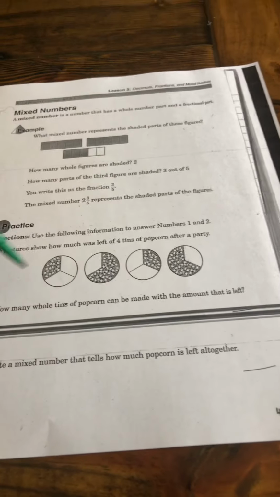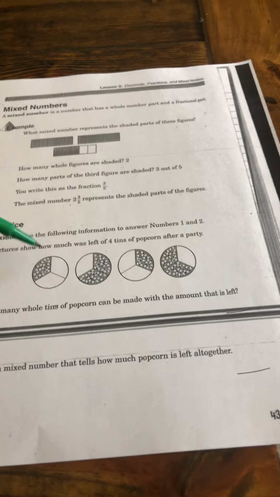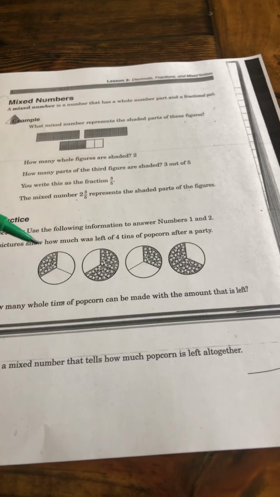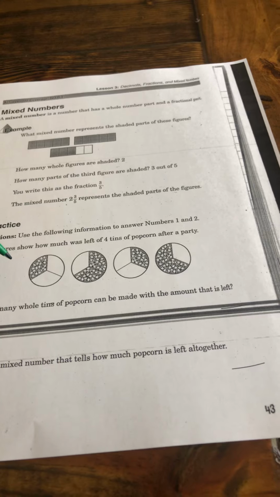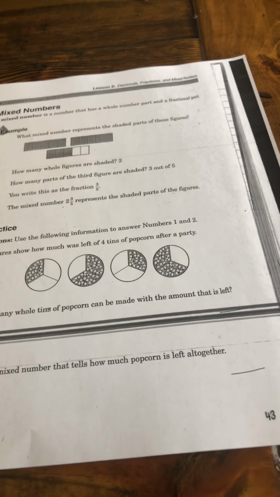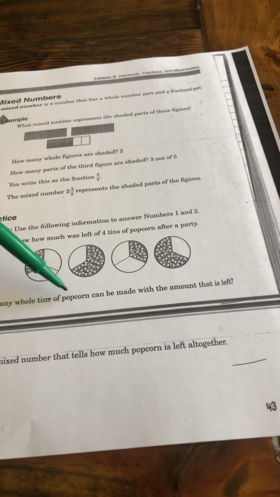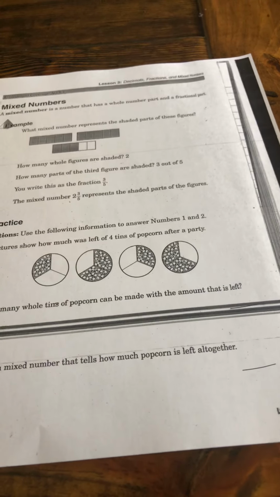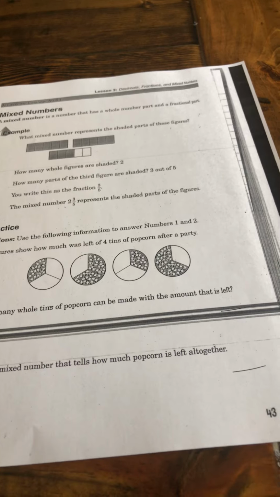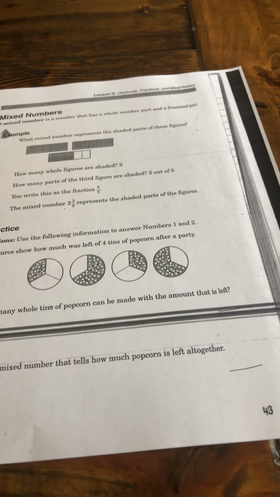So here, this is popcorn, and a lot of times around Christmas time, we get these popcorn containers that are broken up into thirds. It wants us to find out how many whole tins of popcorn can be made with the amount that's left. When I have a picture representation like this, I'm not just going to be able to say, oh, I know how many that is.